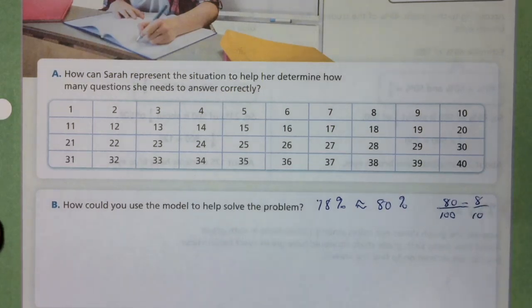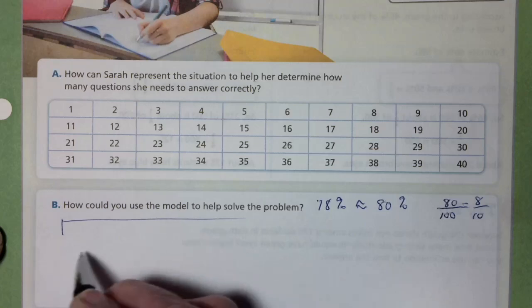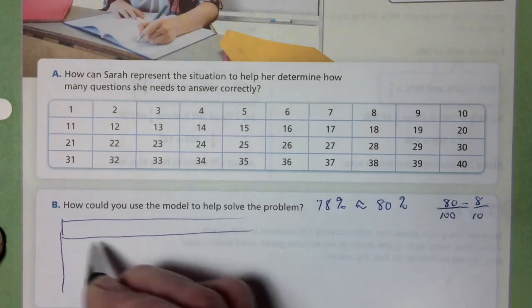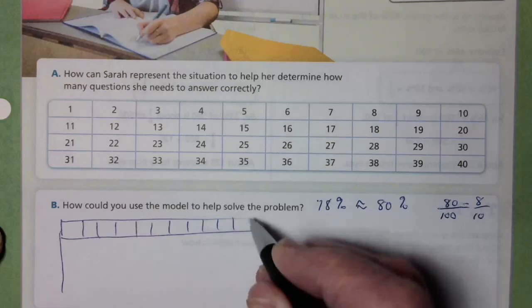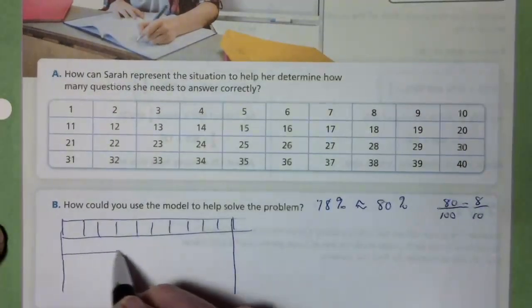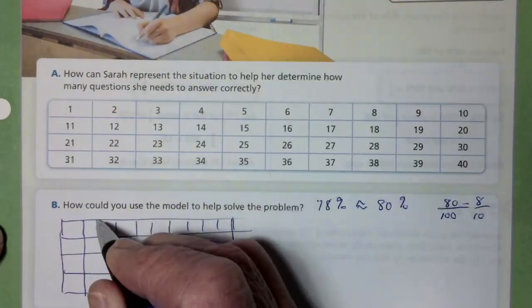So if I were to break this test up into batches of 10 questions, let's make us a graph here. 1, 2, 3, 4, 5, 6, 7, 8, 9, 10. There's 10 questions. And let's make 4 rows of 10 questions. 1, 2, 3, 4 rows of 10 questions.